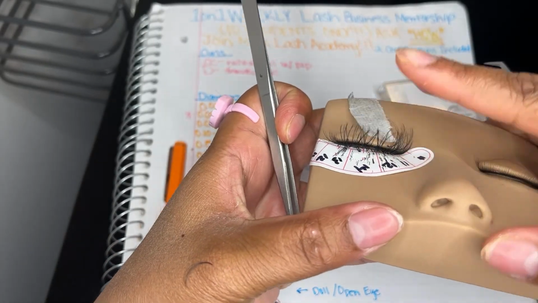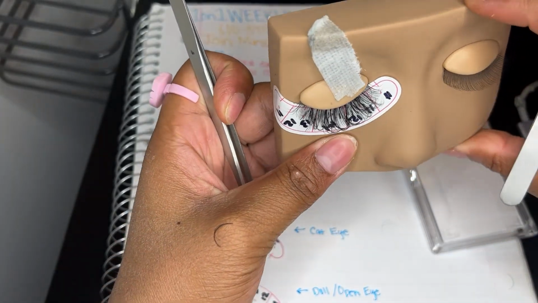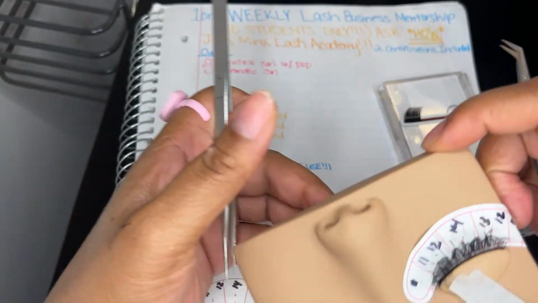We getting somewhere, y'all. Looking good.